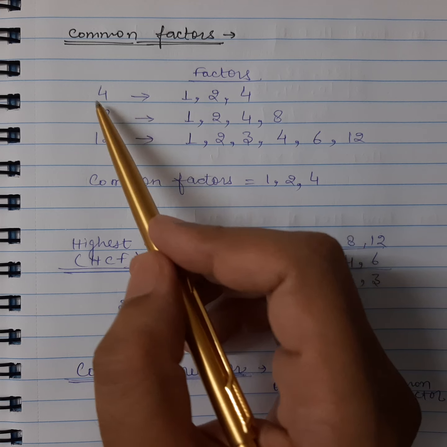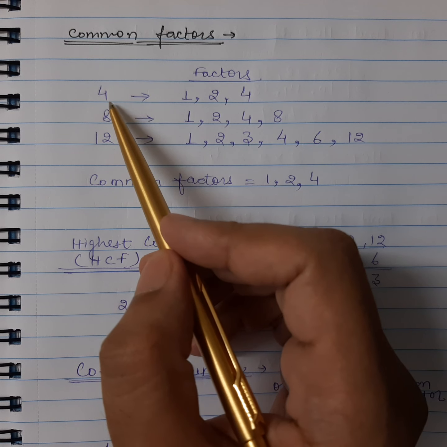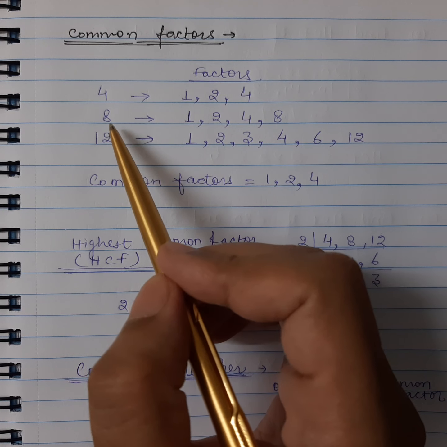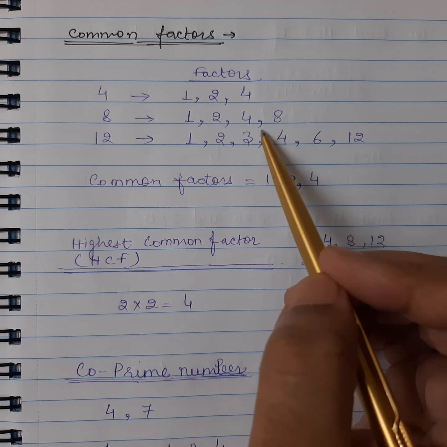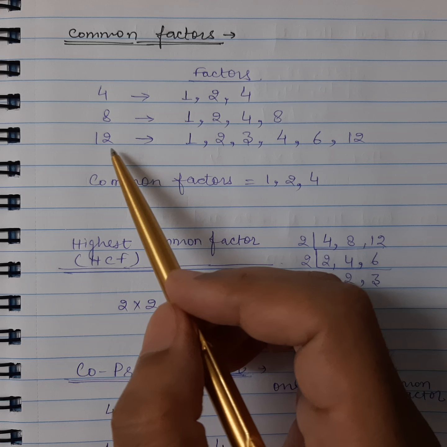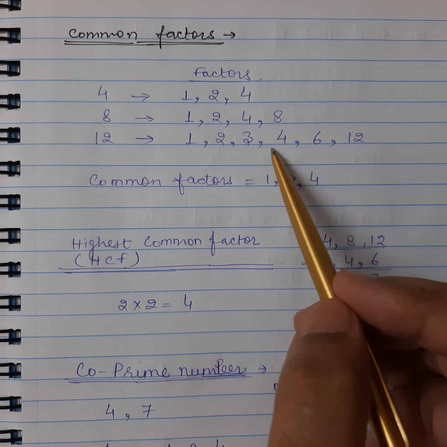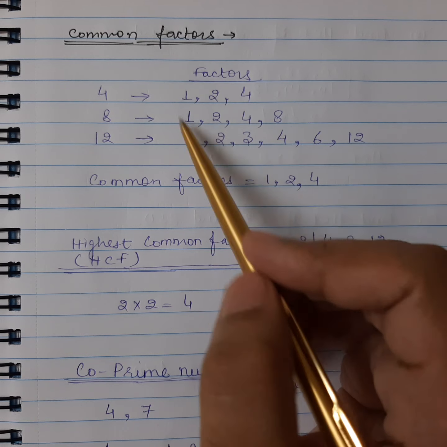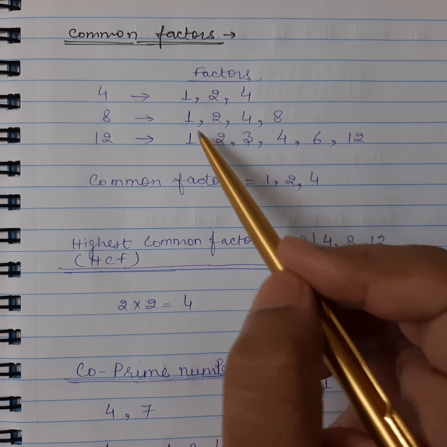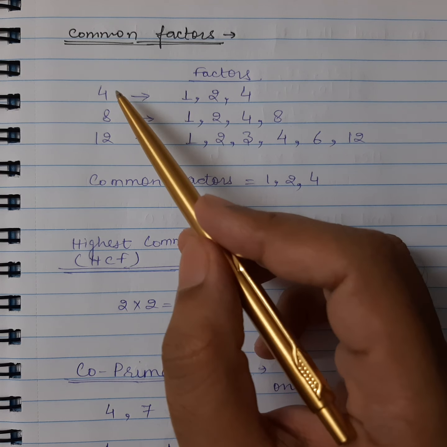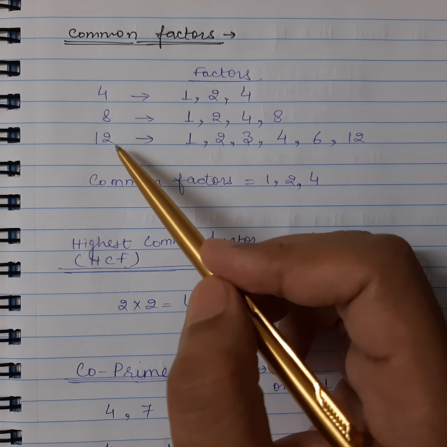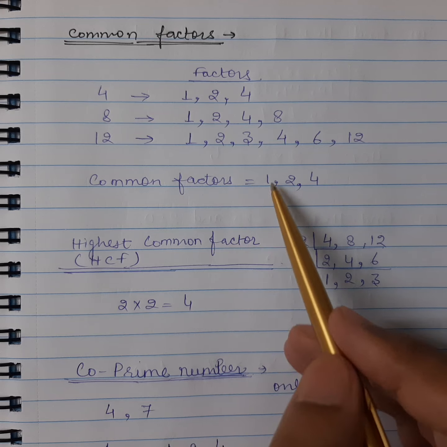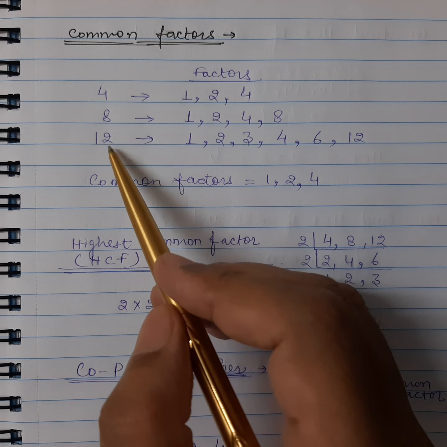Let's first find the factors of 4, which are 1, 2 and 4. The factors of 8 are 1, 2, 4 and 8. And the factors of 12 are 1, 2, 3, 4, 6 and 12. So if we find the common numbers, the common factors between 4, 8 and 12, we'll find 1. Yes, 1 is a common factor of 4, 8, 12.